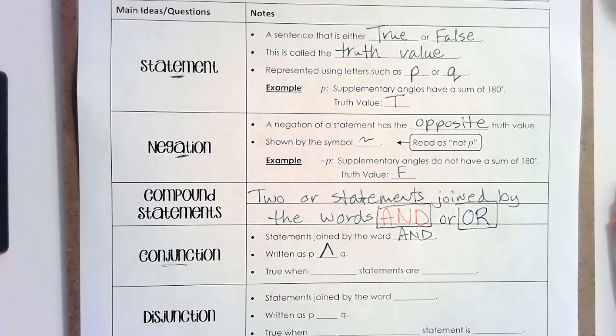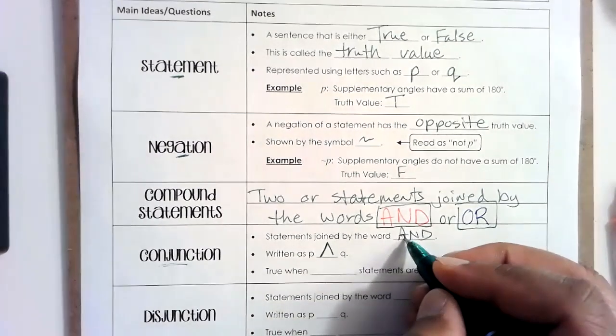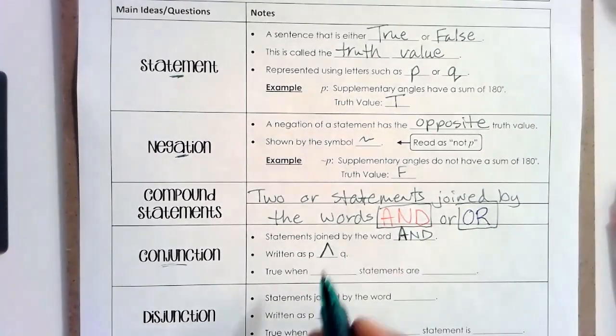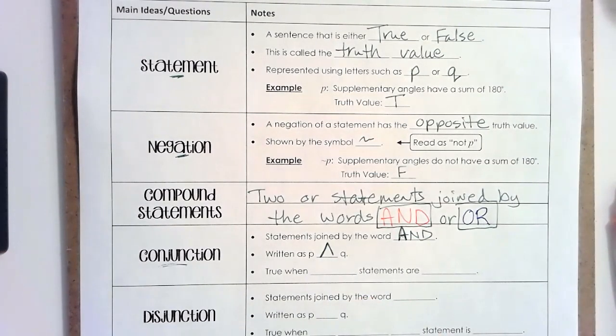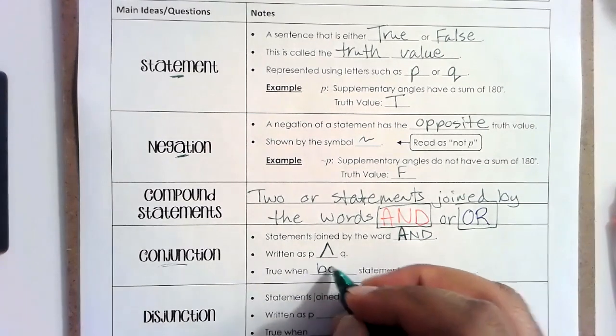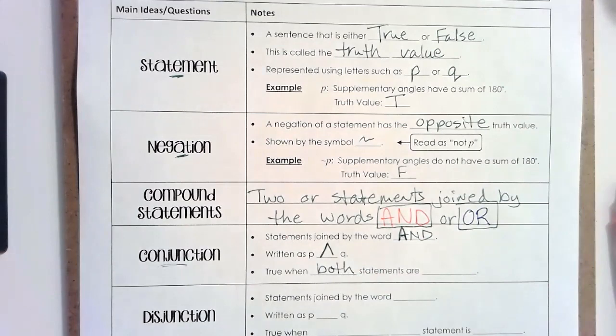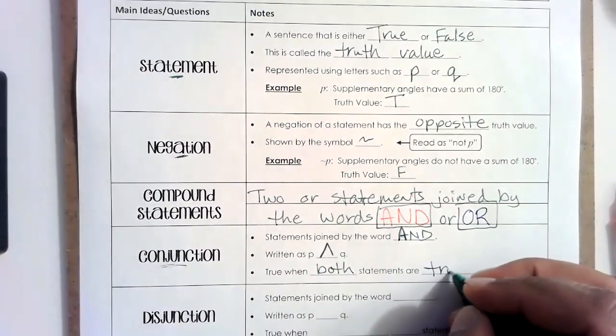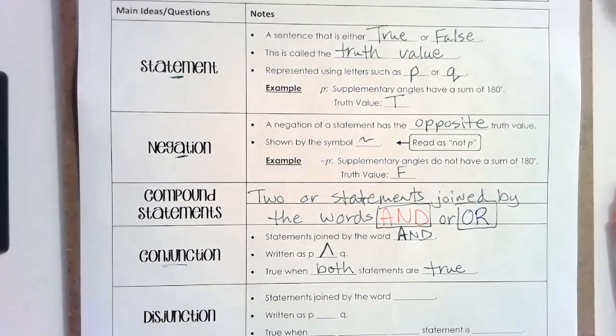The way I distinguish between the conjunction symbol and the disjunction symbol is that when I was making that capital A for and, it looks awfully similar to the symbol I put up right here. So when I have a conjunction, it is true when both statements are true. Both parts of my conjunction have to be true before I can say it's true.